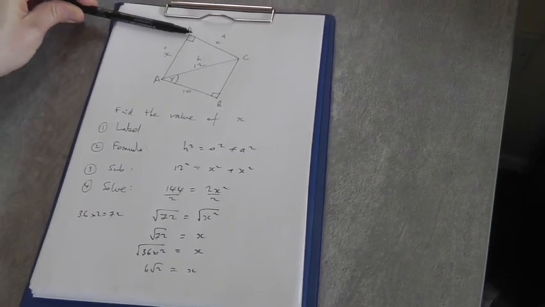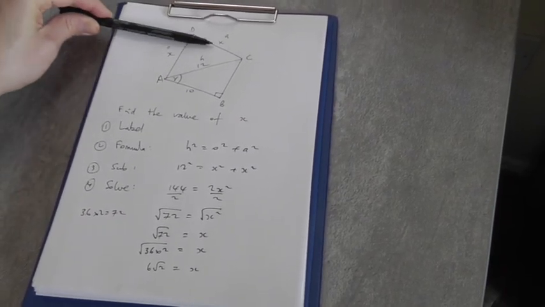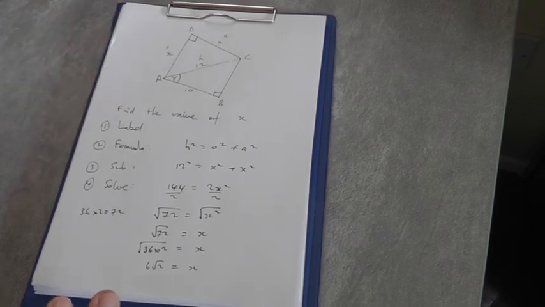So the length of this side is 6 root 2, and the length of this side is 6 root 2, and that is the question completed.